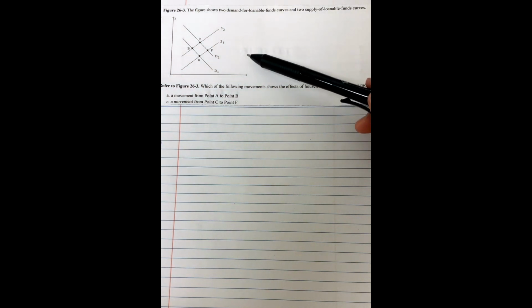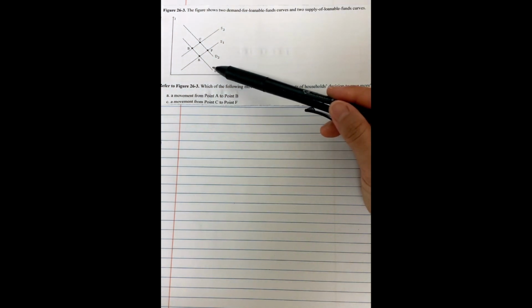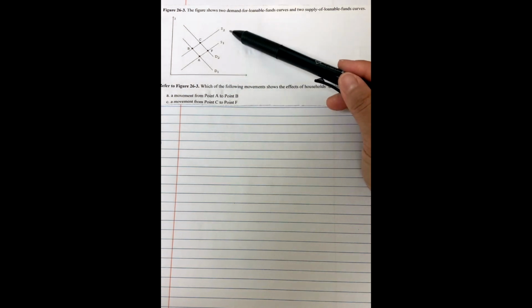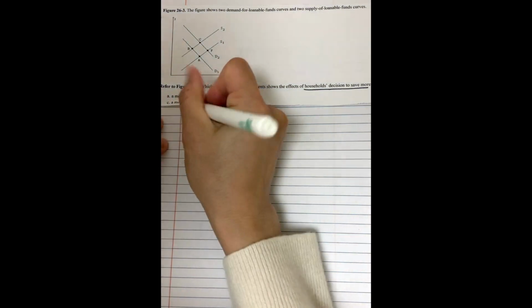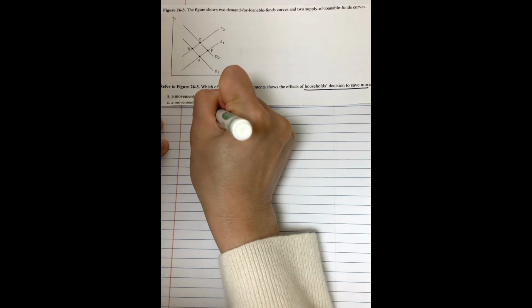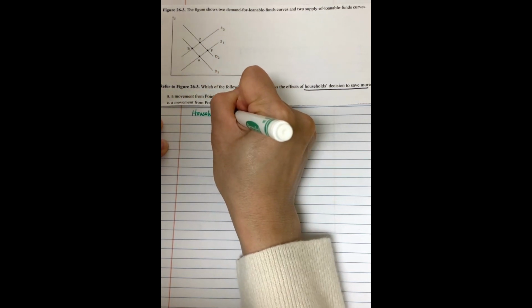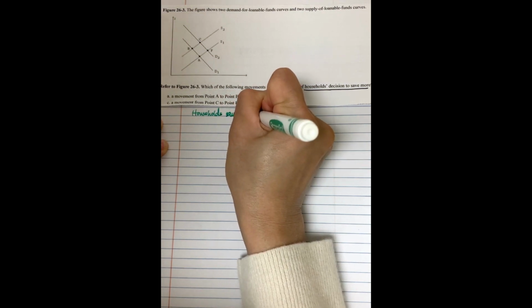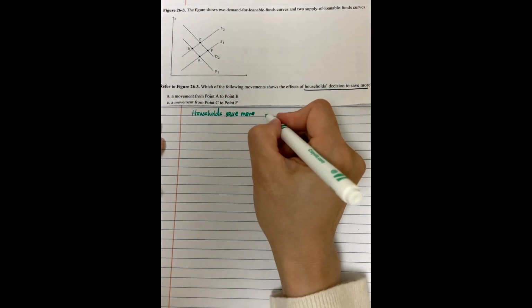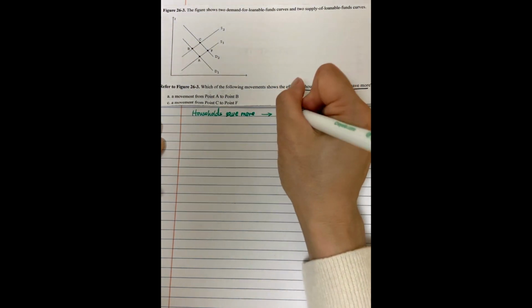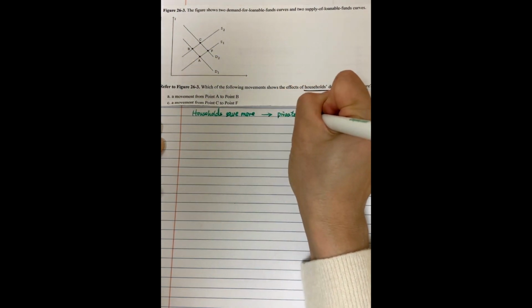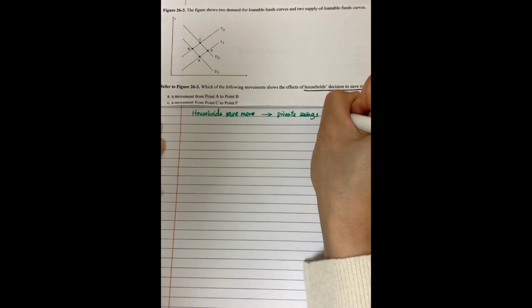So look at this graph first. It shows there are two demand curves and there are also two supply curves. And then there is a scenario that the households decide to save more. So when households decide to save more, what happens? When households decide to save more, which will first increase the private saving. So the private savings will increase.